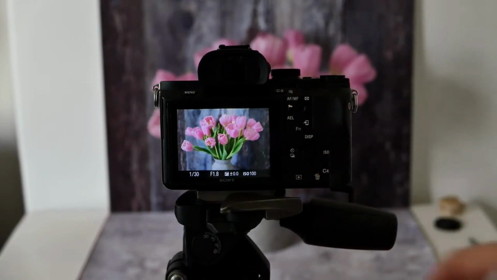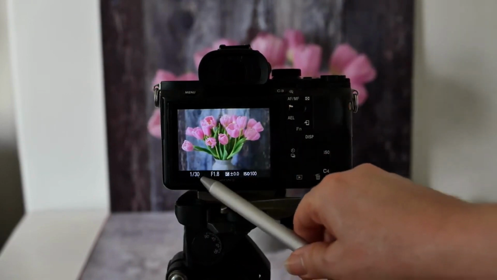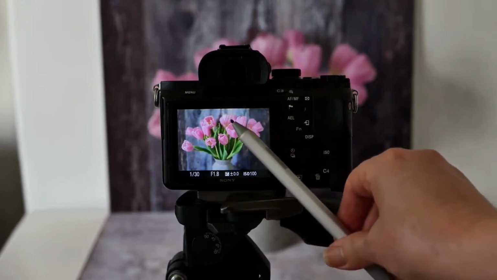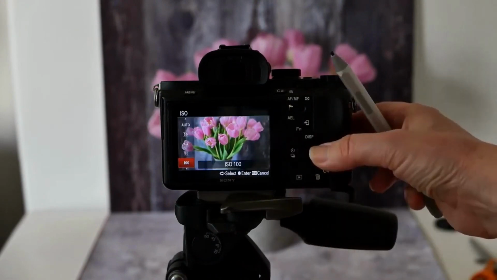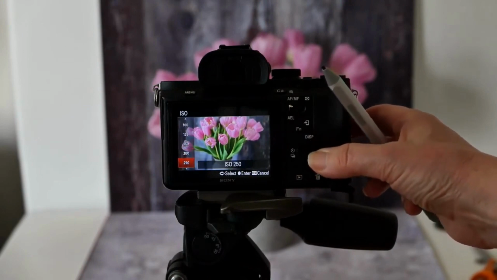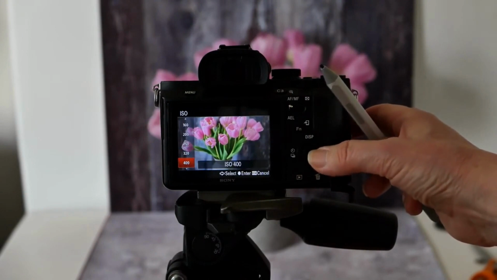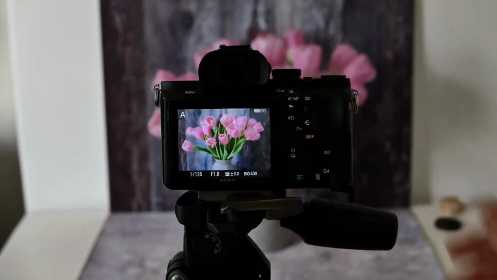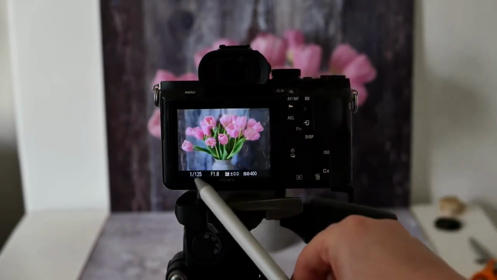Okay, so that's not sufficient for me to hand hold the camera and take a picture of these tulips because it needs to be at least 60. And can you see I'm getting a warning? That's a handshake warning purely by making that ISO higher. Let's just have a guess at 400 perhaps. Okay, yeah, we've now shot up to 125.